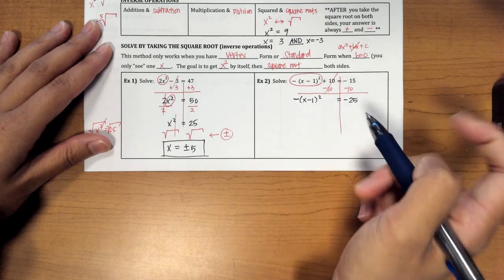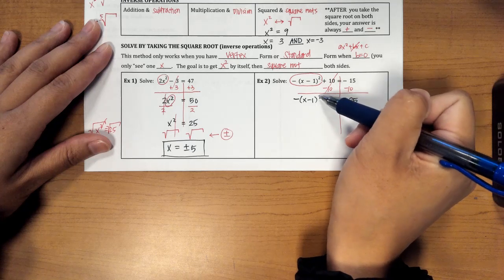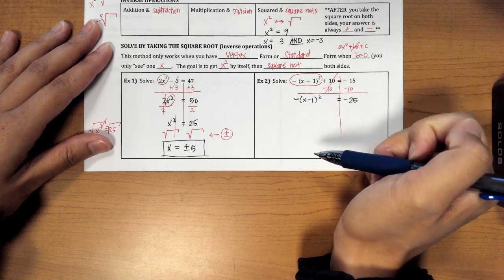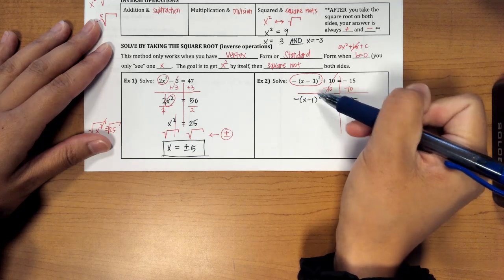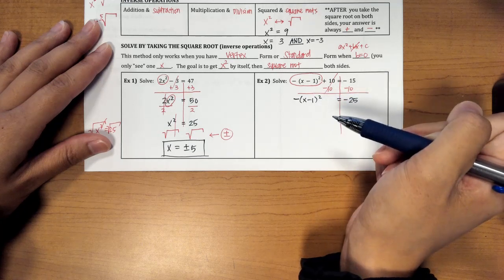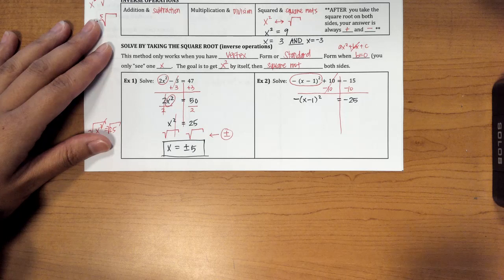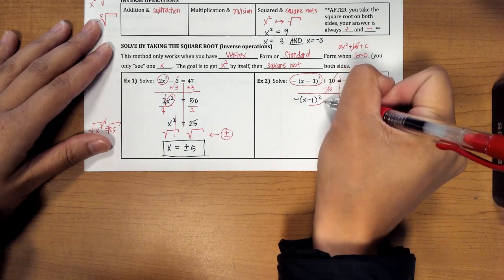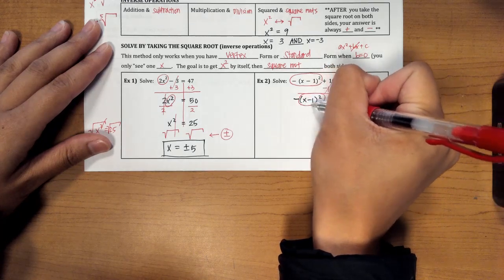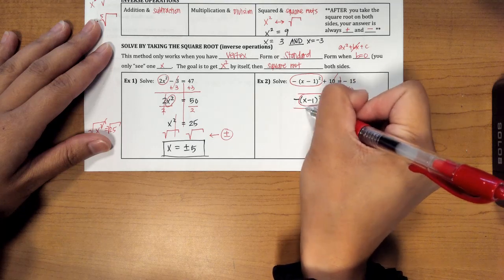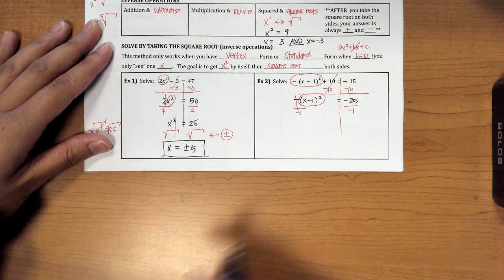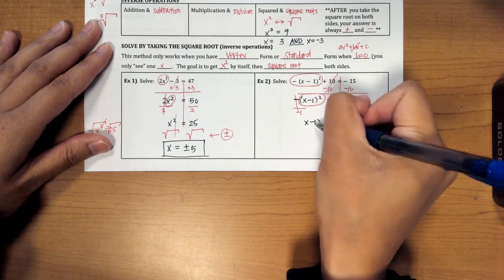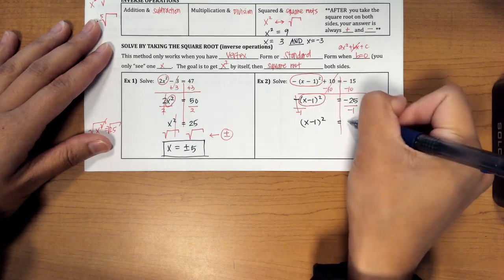So the other rule is that you cannot distribute the exponent in. Exponents are special, so they don't get distributed backwards the way that normal numbers do. Okay? So what do we do instead? Well, we want to get x squared by itself, right? So that's this part. There's that extra negative in front that I can divide by to get rid of. That gives me x minus 1 parentheses squared equals 25.